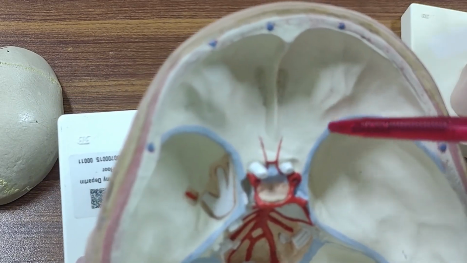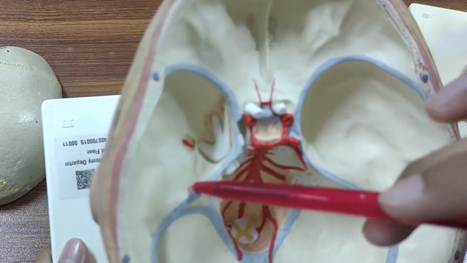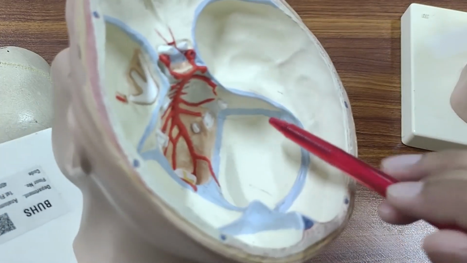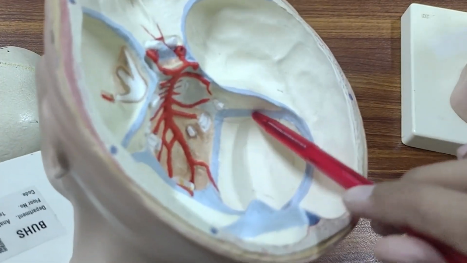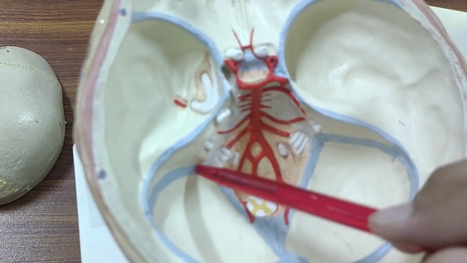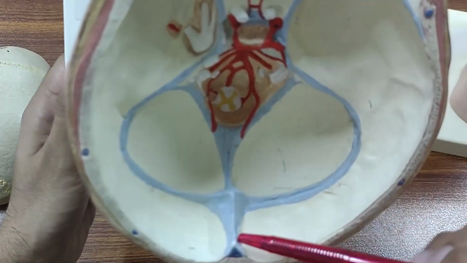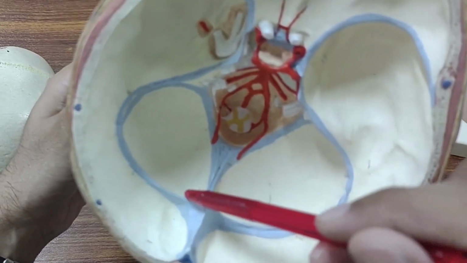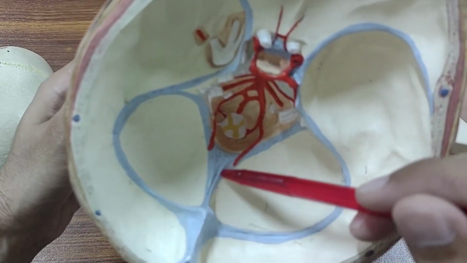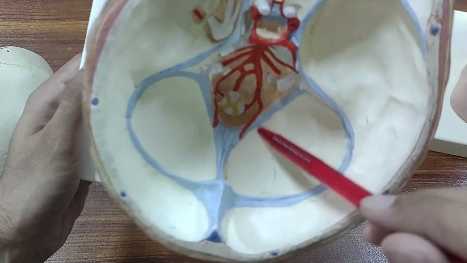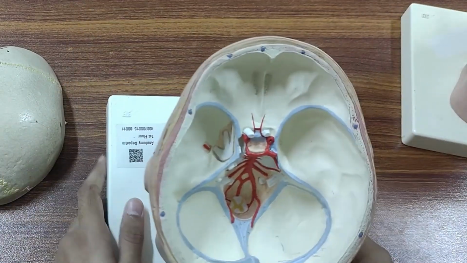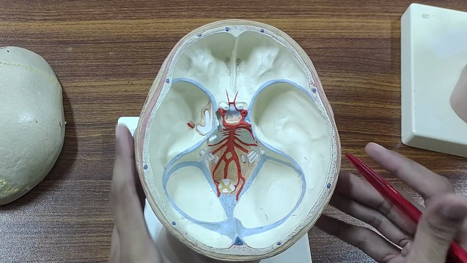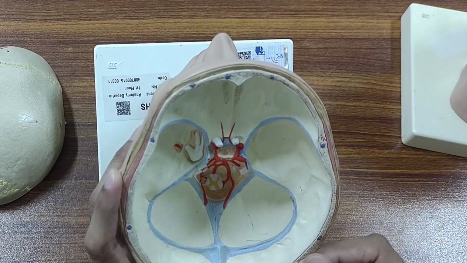So sphenoparietal, superior petrosal, inferior petrosal, sigmoid sinus, again sigmoid sinus, sagittal sinus coming from above, confluence of sinuses, transverse sinuses, occipital sinus, and marginal sinus. Okay, so we've done this model. There's also an inferior sagittal sinus that is unpaired, as you could have guessed, that the superior sagittal is also unpaired because it's singular.